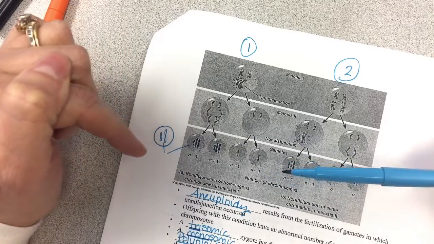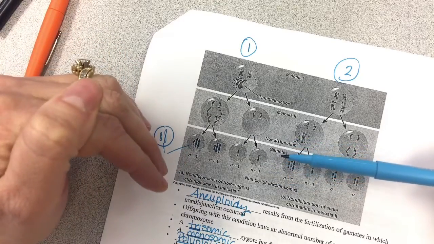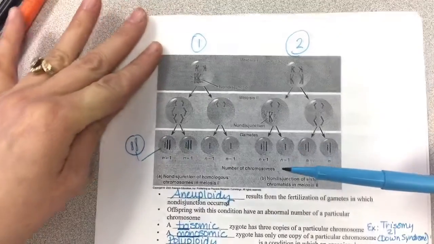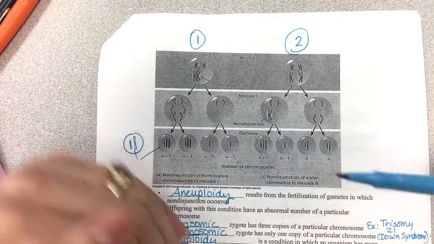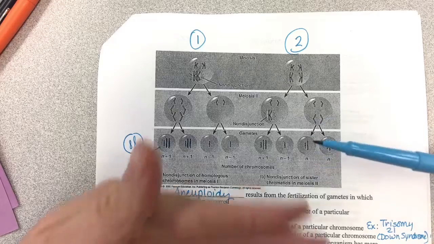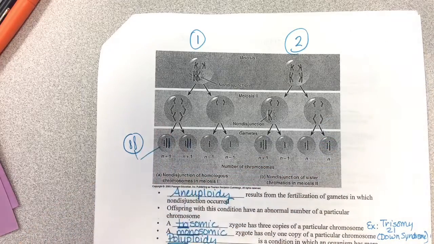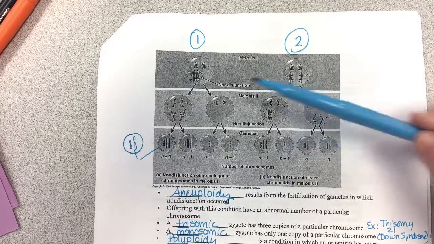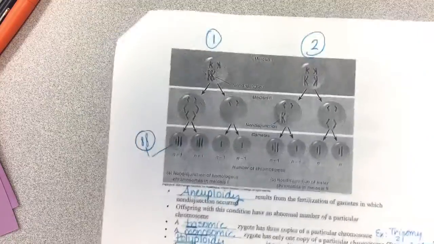And so after the age of 35, they've noticed that the chances of a mother having a child with Down syndrome go up dramatically. And then as you get to 40 and so on, the chances go up dramatically with the age of the mother.